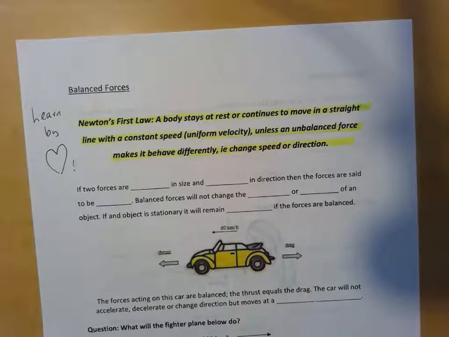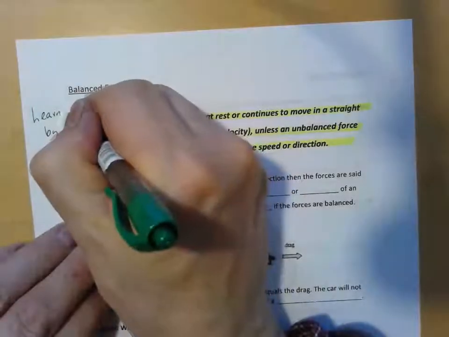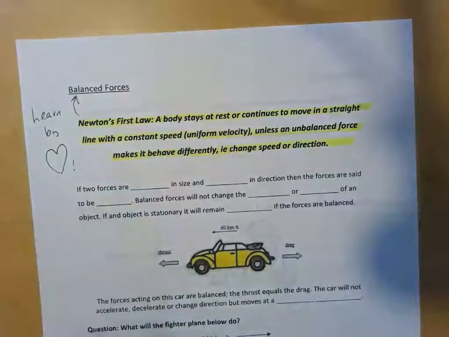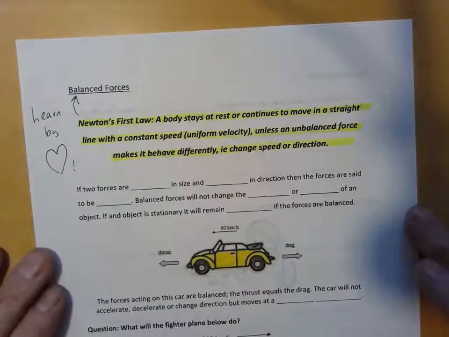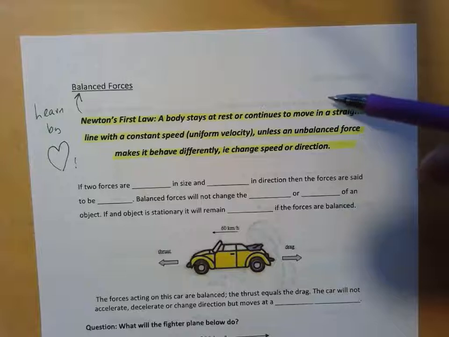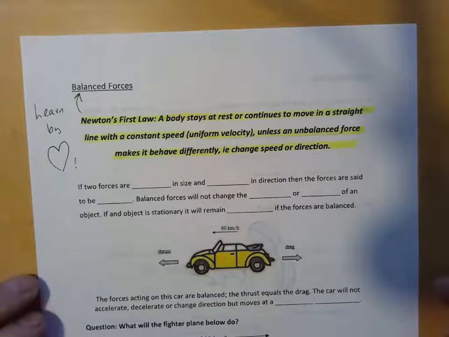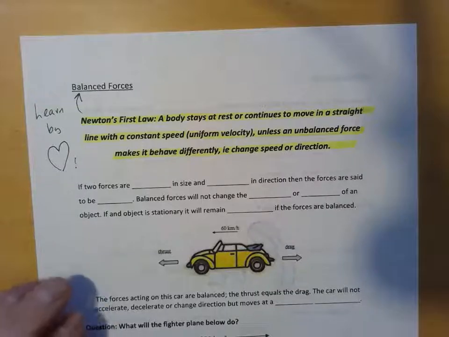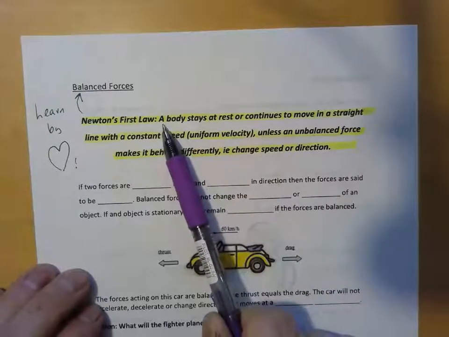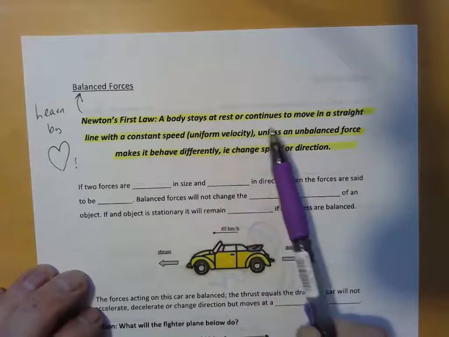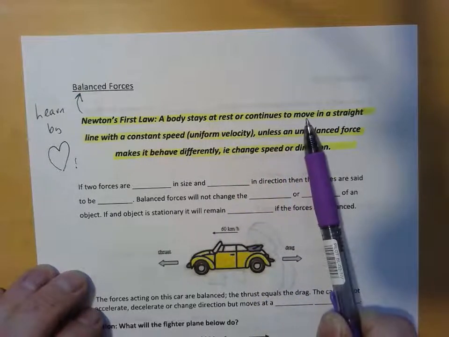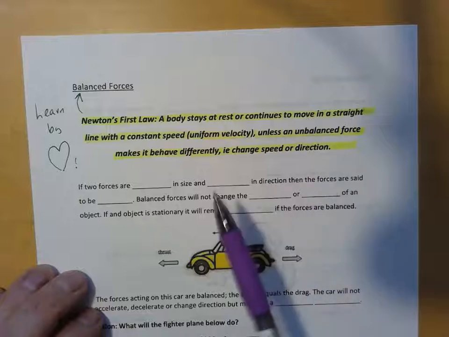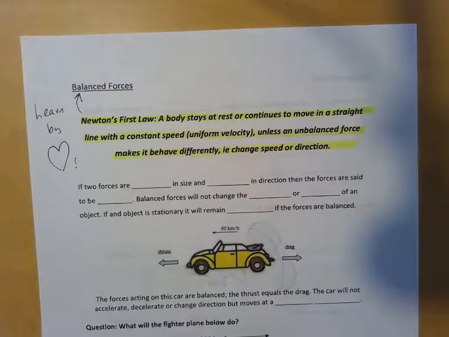Now, Newton's first law, we could say, is the law of balanced forces. It's all about what happens when forces are balanced. Now, let's see if we can say what it means. Really, there's two cases being described here. There's what happens if a body stays at rest, and what happens if a body is moving. Now, to explain this, let's look at an example.